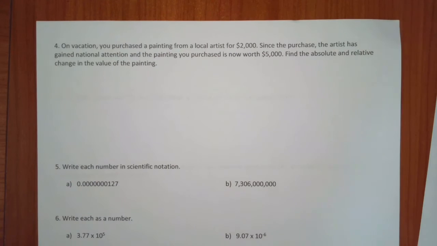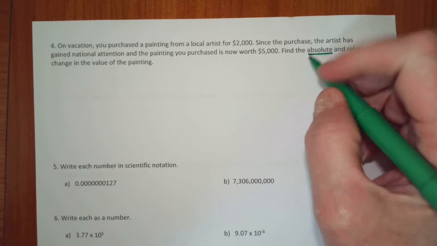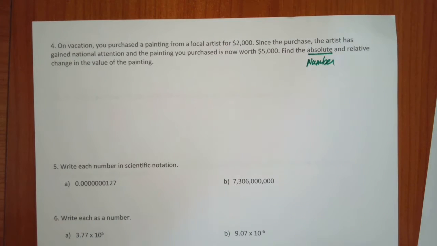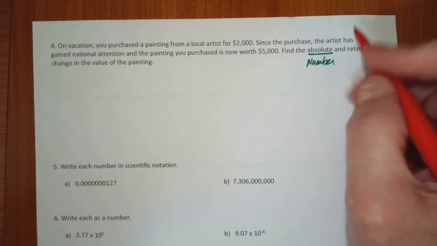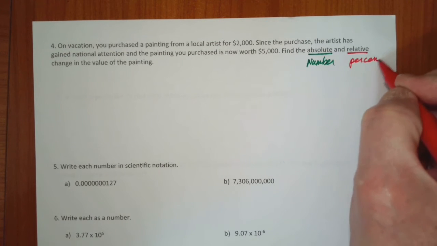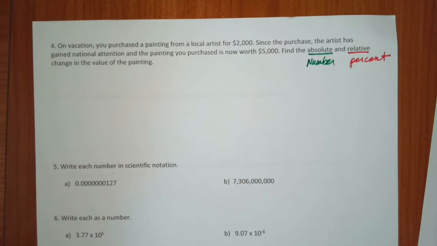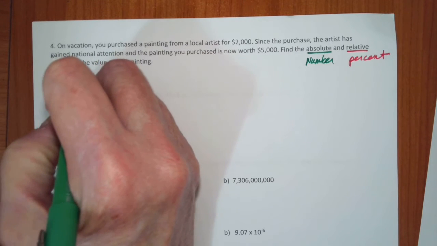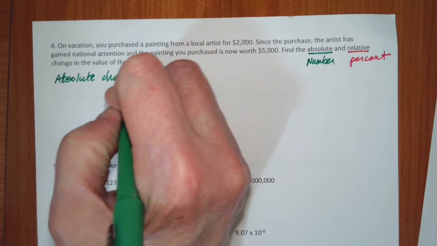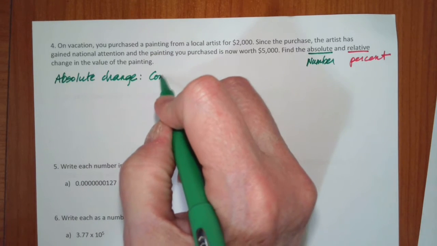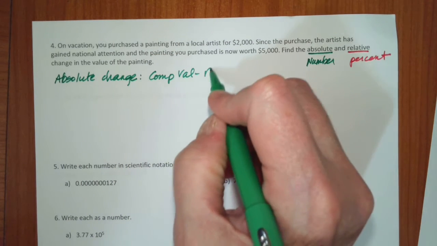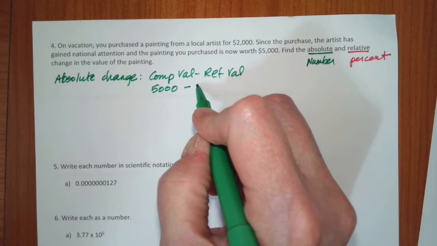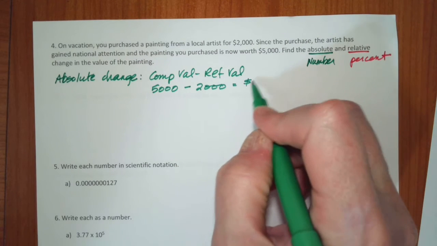Okay, so I'm going to remember that absolute is a number and relative change is a percent. Okay. So for the absolute, it's the compared value minus the reference value, which is 5,000 minus 2,000, which is 3,000.